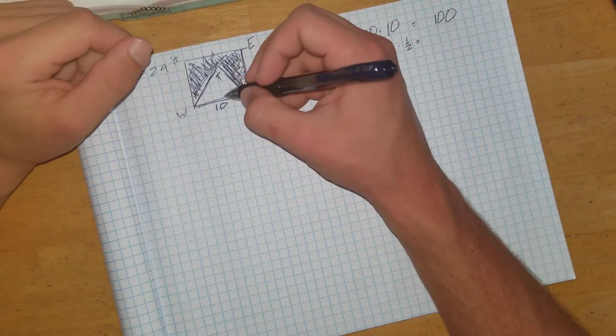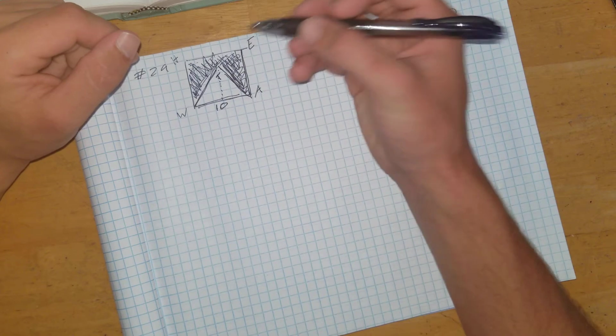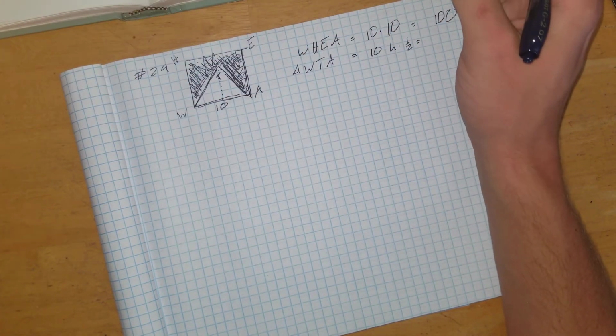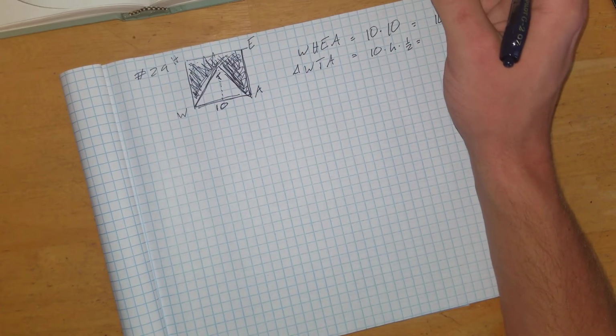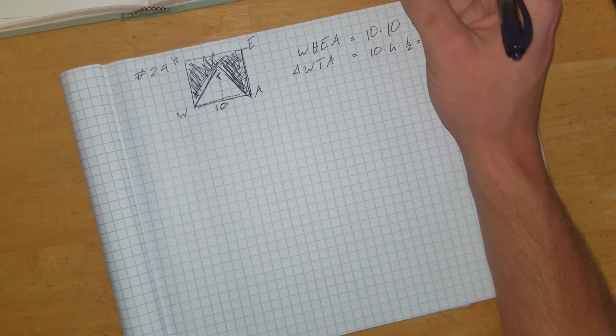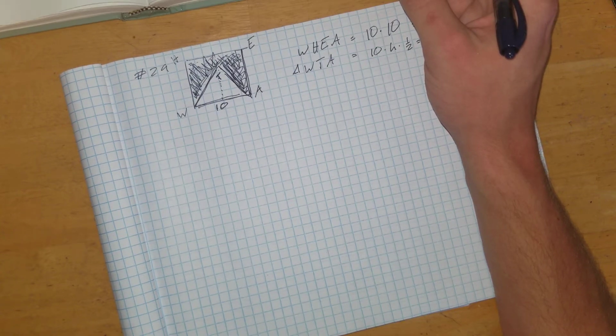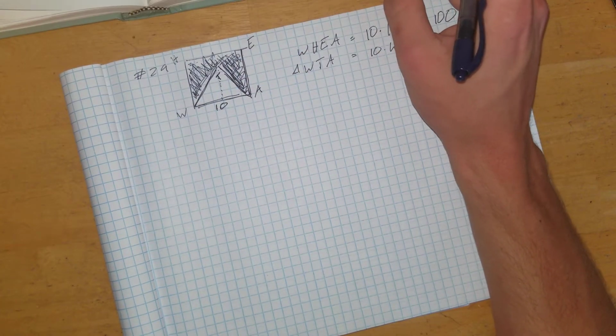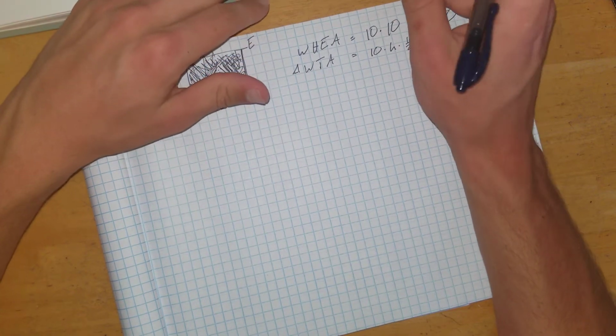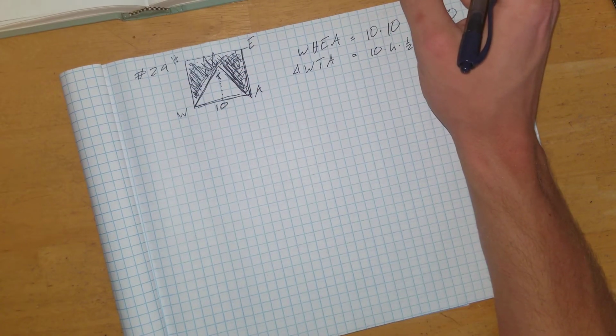The way we're going to find the height here, there are a few different ways. We'll look back at some of the theorems that we've covered. We could use Pythagorean's theorem to do this.